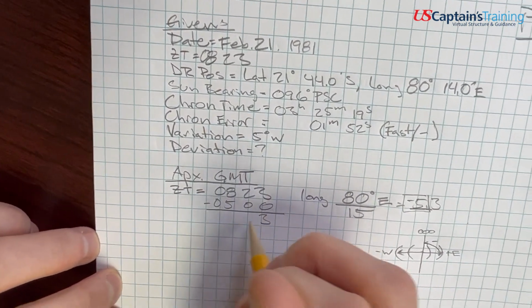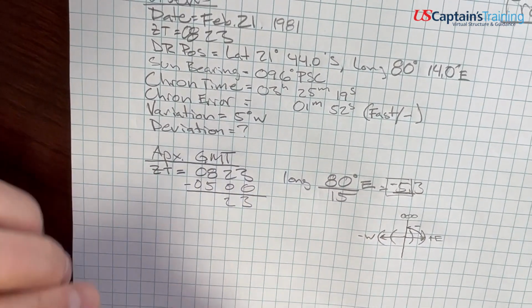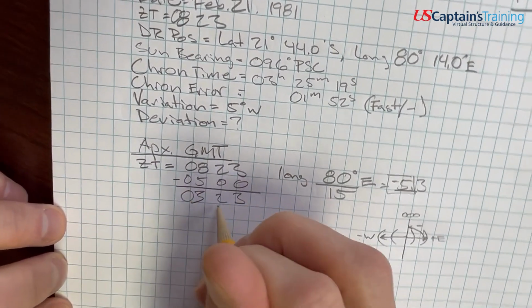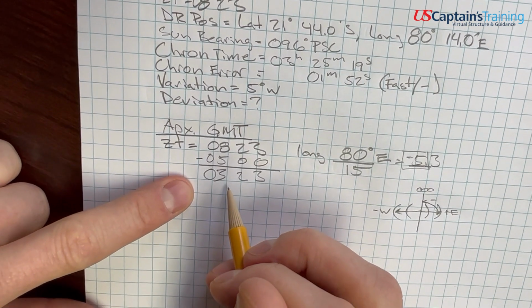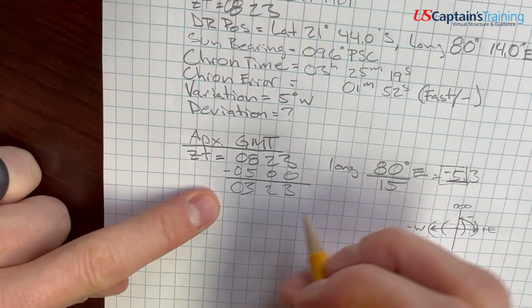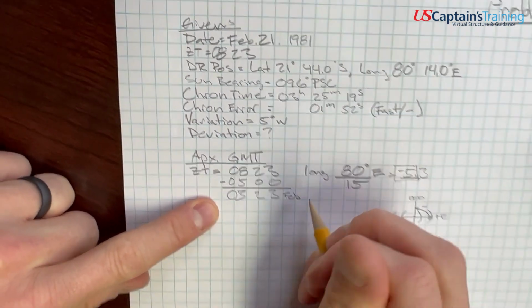8:23 minus 5 is 3:23. So it looks like we are sitting here on February 21st at 3:23. Same day.